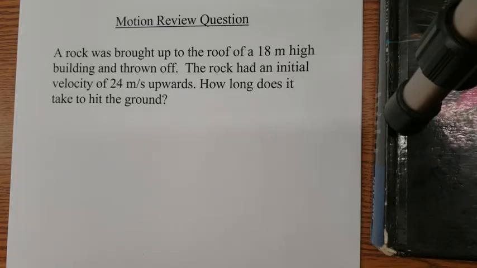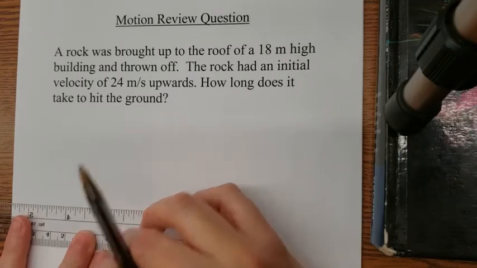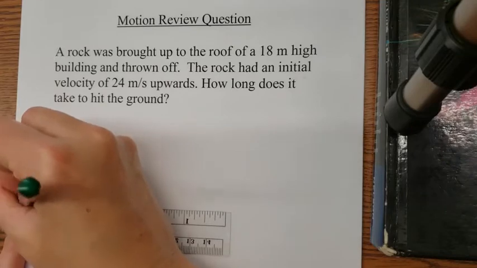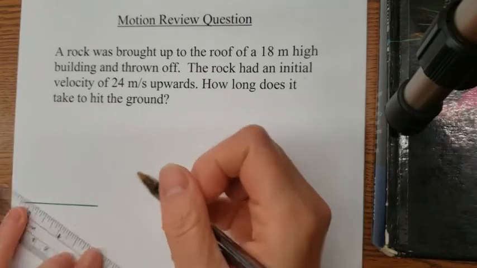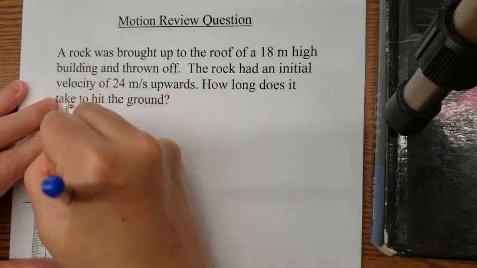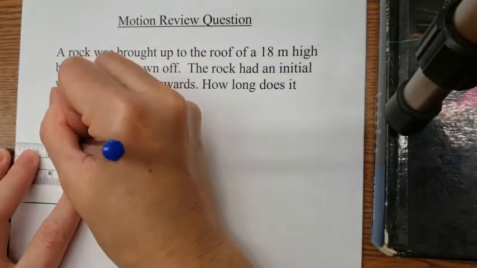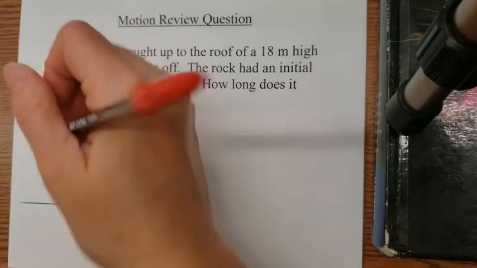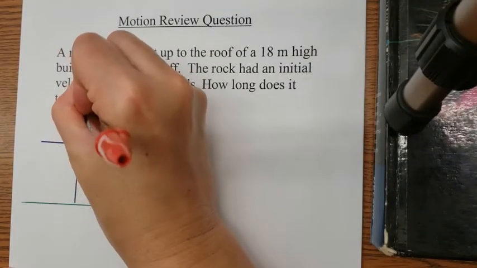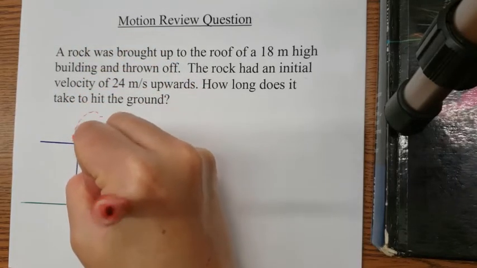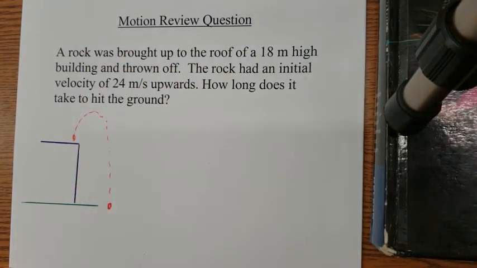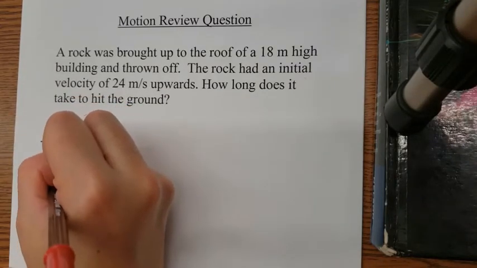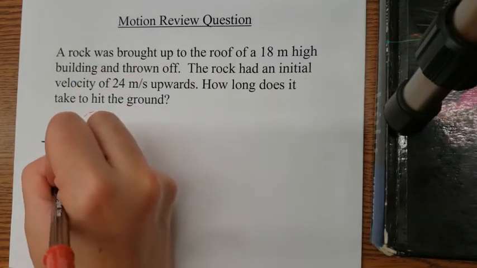So sometimes, instead of just listing our given information, what we do is we draw a picture. So I'm going to draw the ground. I'll use green for ground. And I draw my building. Like so. And we take the rock, and the rock goes up and then down until it hits the ground. So we know that the building is 18 meters high, is my displacement from the top of the building to the bottom.